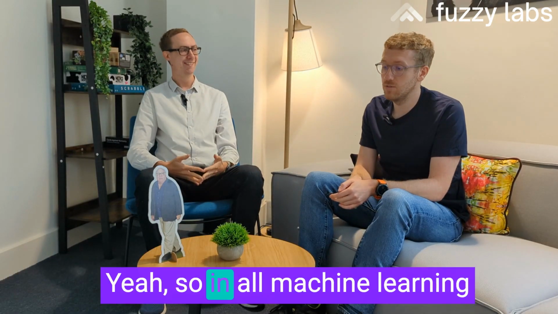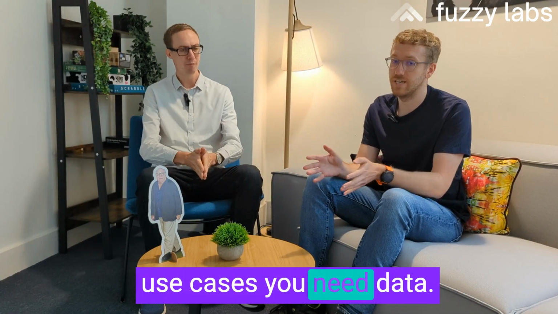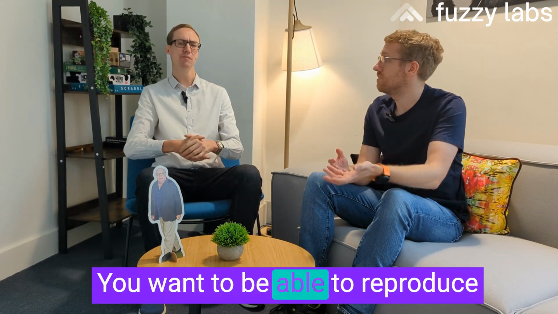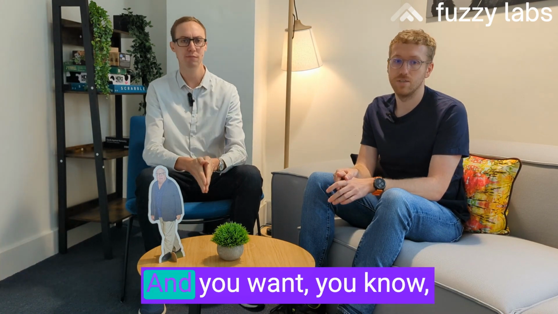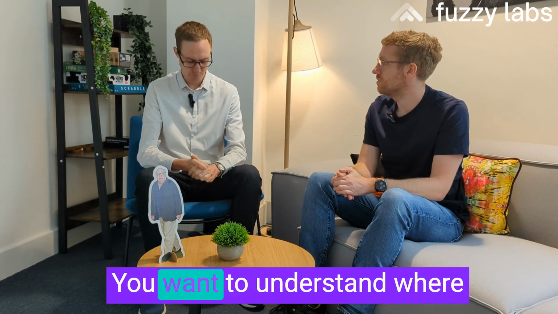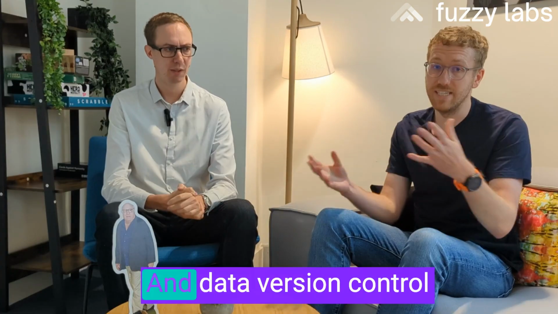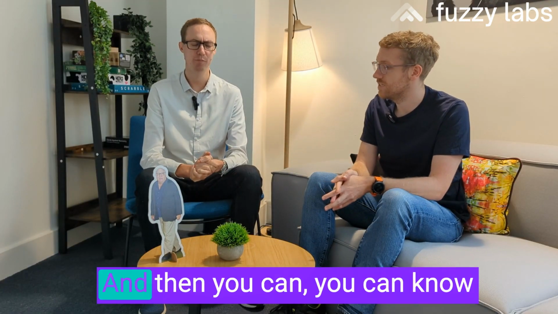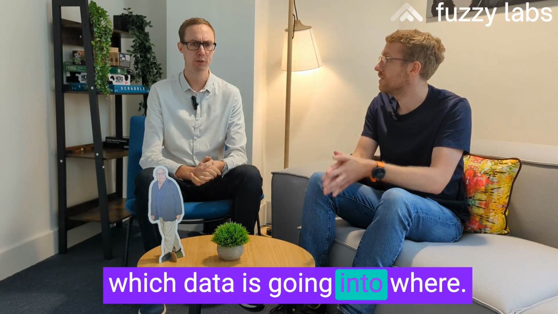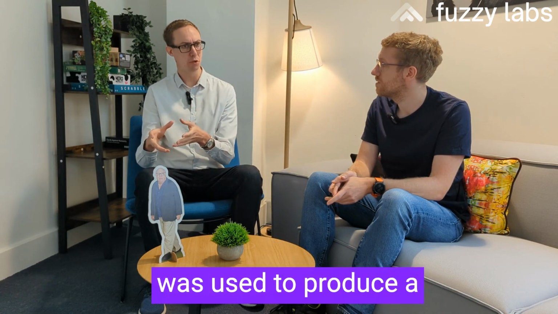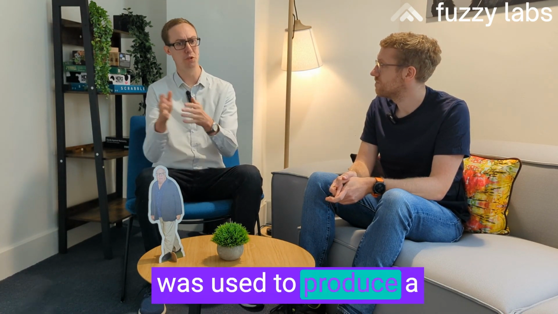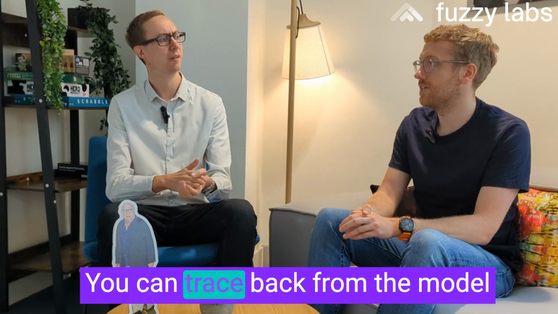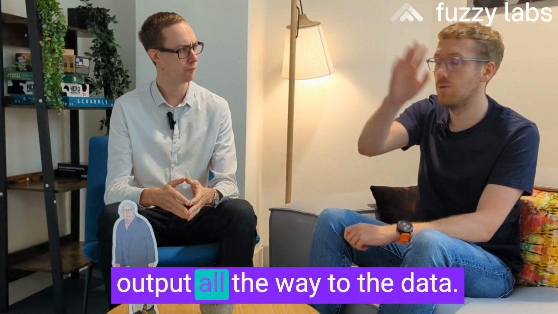In all machine learning use cases, you need data. That data that you're using might change over time. You want to be able to reproduce the experiments that you're running, and you want provenance of your data. You want to understand where your data's come from, and data version control helps you with that. It creates versions of data, and then you can know which data is going into where. So you'll know which data was used to produce a certain version of the model. That's the general idea. Exactly. You can trace back from the model output all the way to the data.